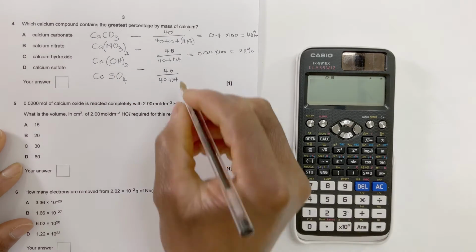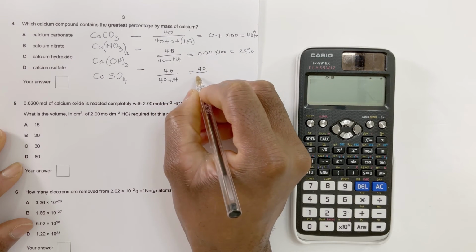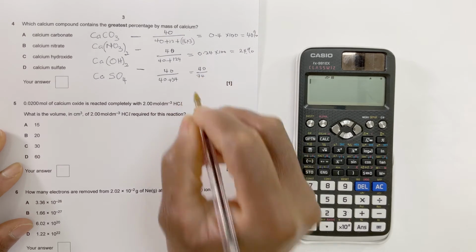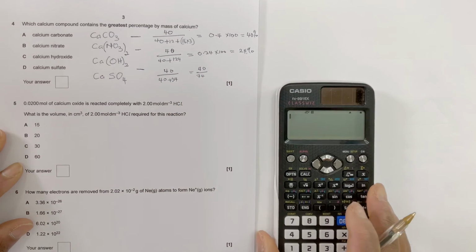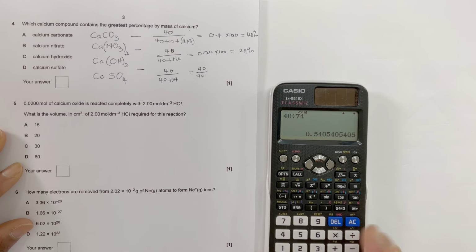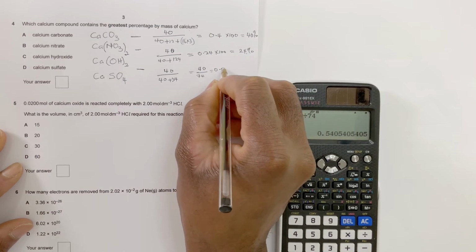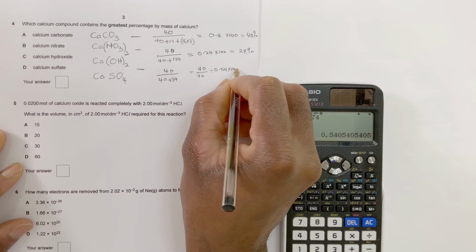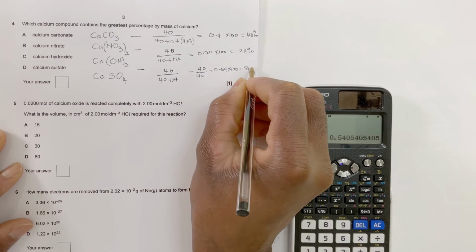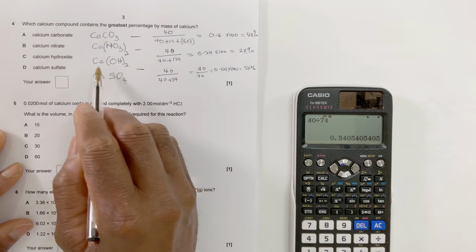So we are getting 40 over 74. If you do the maths on the calculator, 40 divided by 74, I get 0.54. If we times it by 100, we get 54%. So that's 54% of calcium in calcium hydroxide.